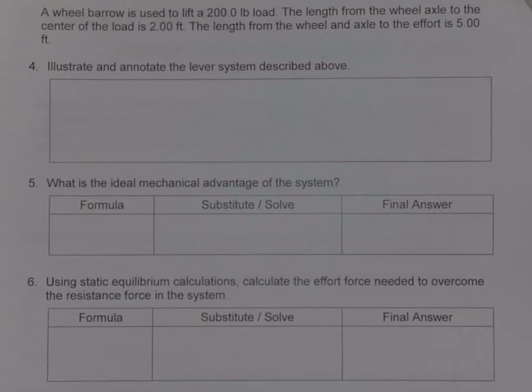All right, everyone, we're going to take a look at activity 1.1.2, simple machine practice problems, and in this one we're going to be looking at 4, 5, and 6. So this is kind of the grouping of questions that we're going to work from. So in number 4, here's our scenario.